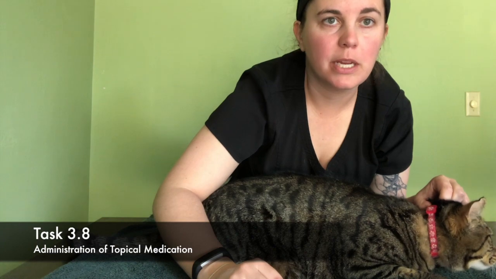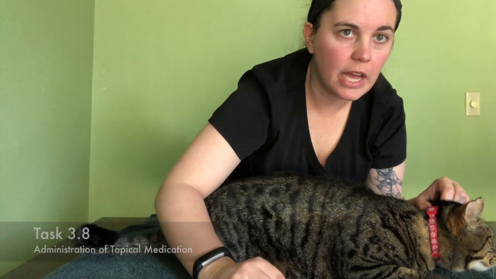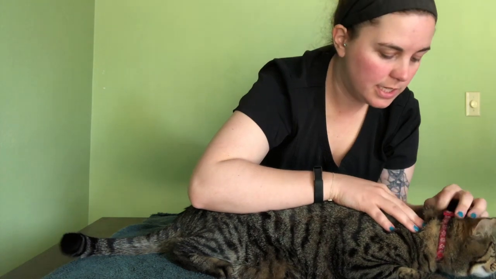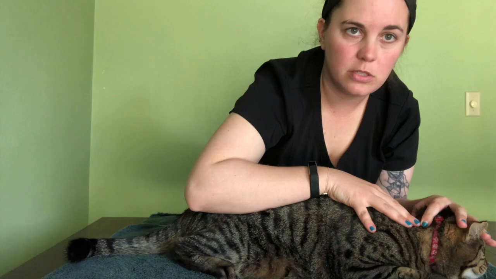When placing topical medication on a patient, especially a cat, on cats and dogs, you want to part the fur all the way down to the skin. That way you can see the skin and the medication can be absorbed into the skin, and that way it's not just sitting on the fur and then possibly being washed off.